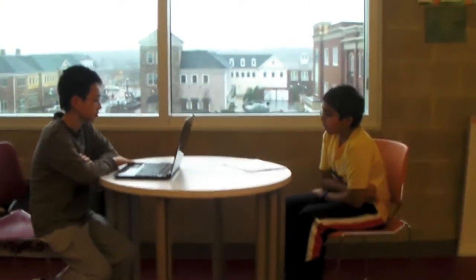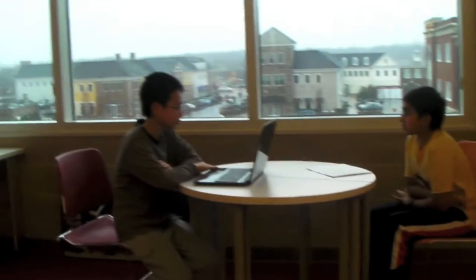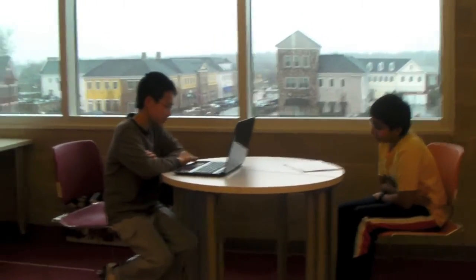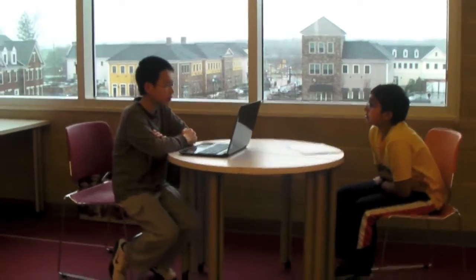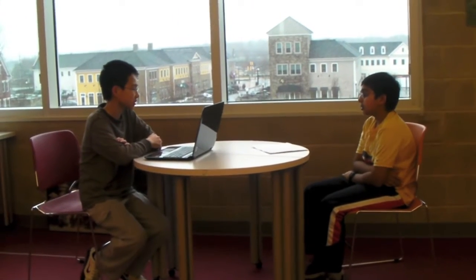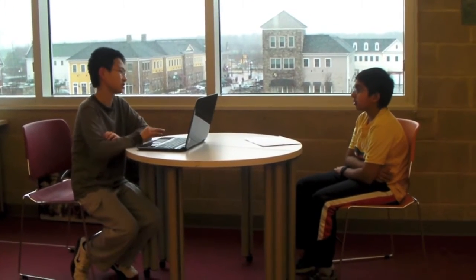Oh, so are there any other names for Crohn's disease? The common name for Crohn's disease is obviously Crohn's disease. The medical name is inflammatory bowel disease. Other names for Crohn's disease are colitis or enteritis.